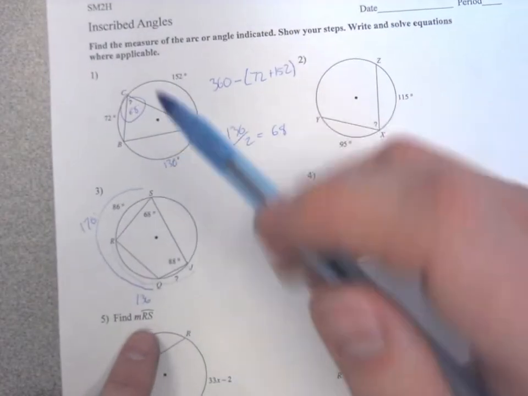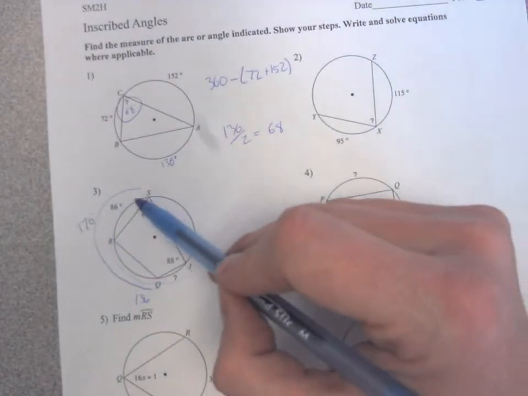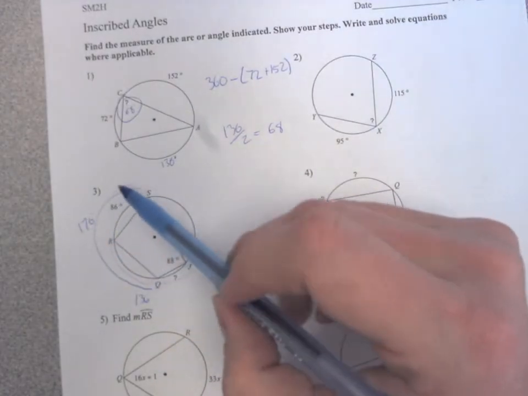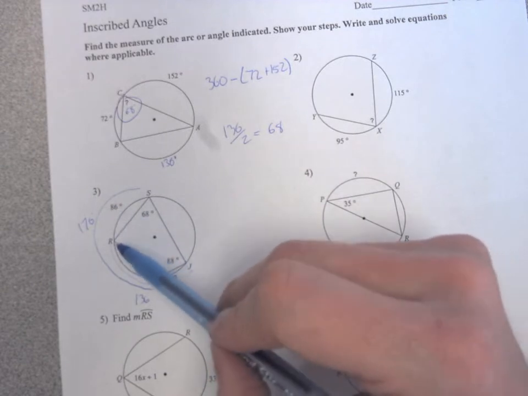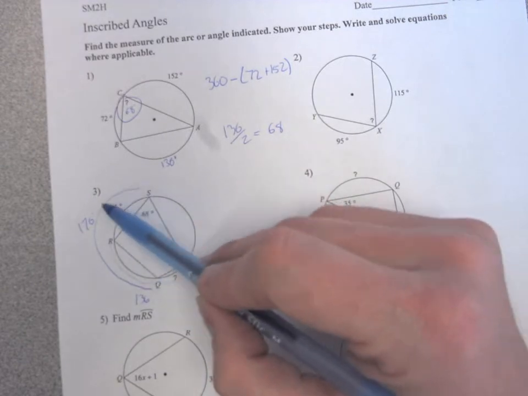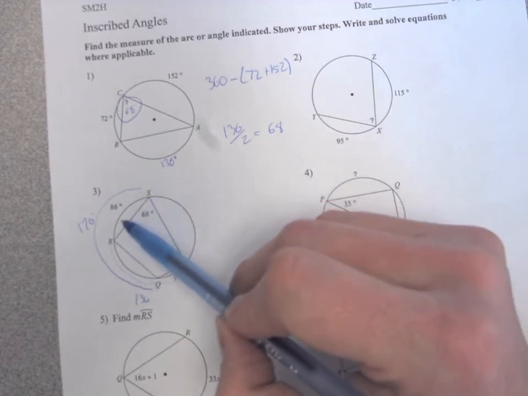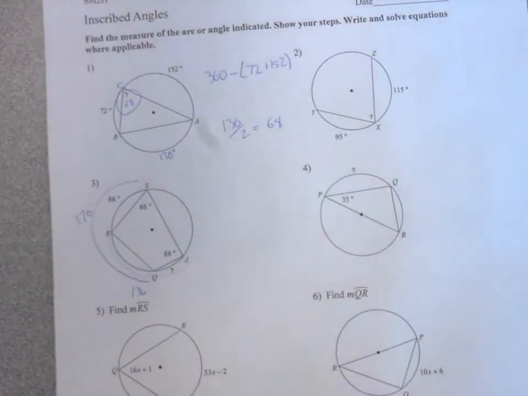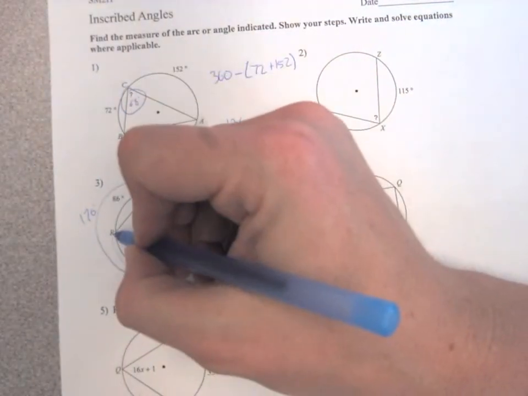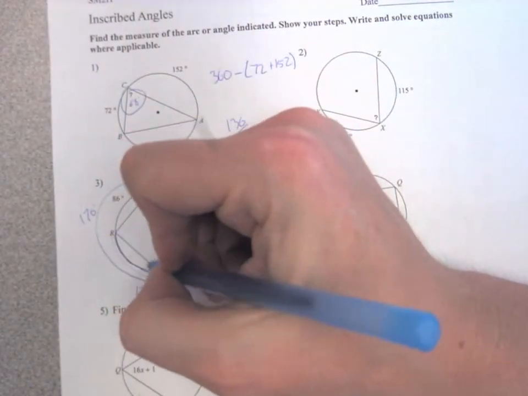So if we take 176 and we subtract 86, we get just this piece. So we're going to take this whole 176 and subtract this piece of it and we'll get just this guy. So 176 minus 86 is 90. Okay, so that means this guy, R to Q, is 90 degrees.